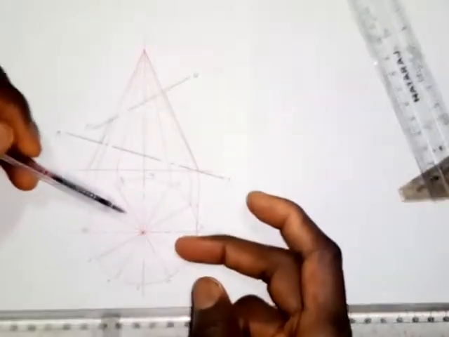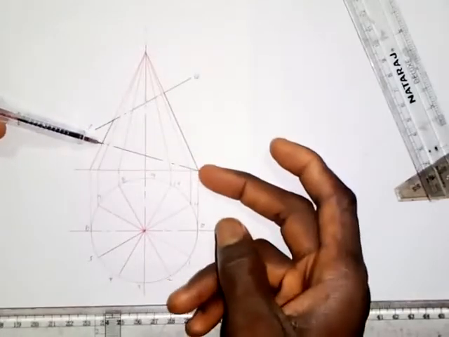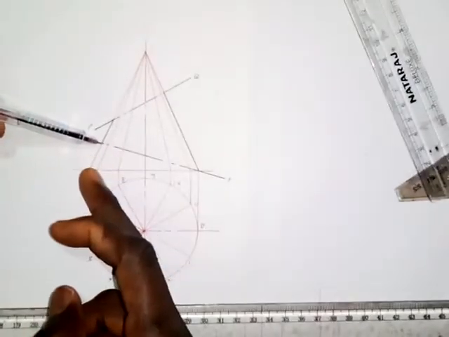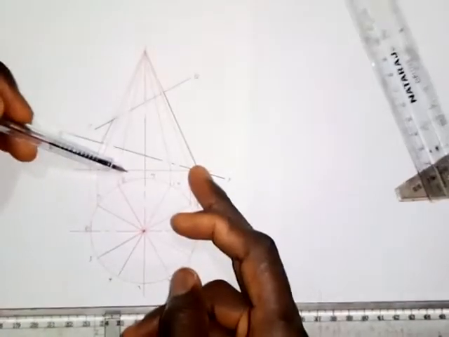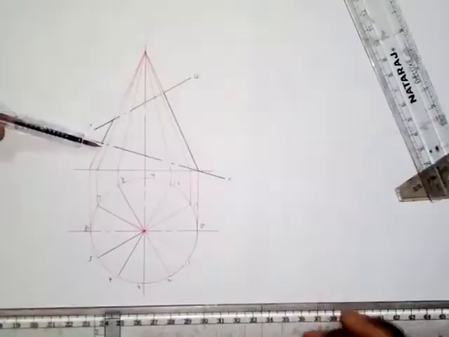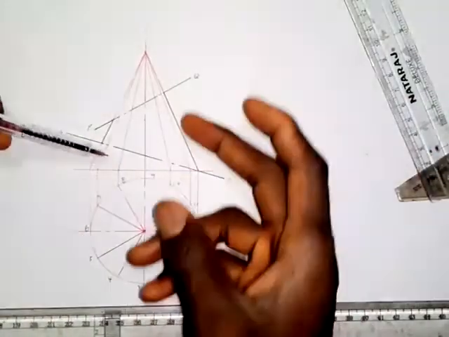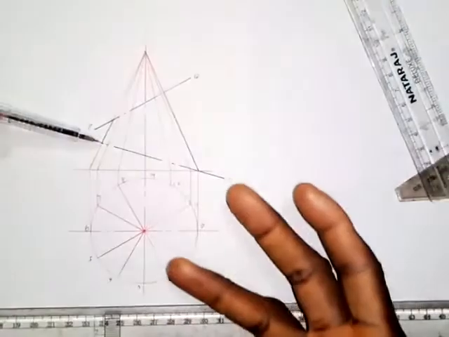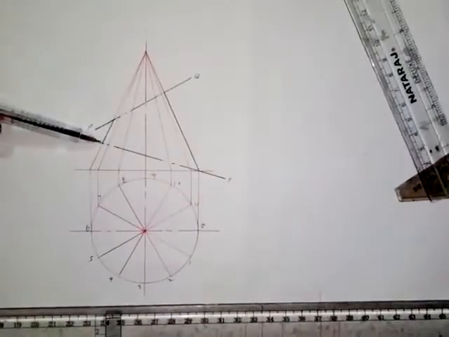So we need to work on this circle so that we can get the actual base. This is not the actual base, so we need to get the actual base, because this larger part from here to here to this point has been cut off. So we have to draw the actual base of this truncated cone. That's what I want to do now. So we need to work that out.